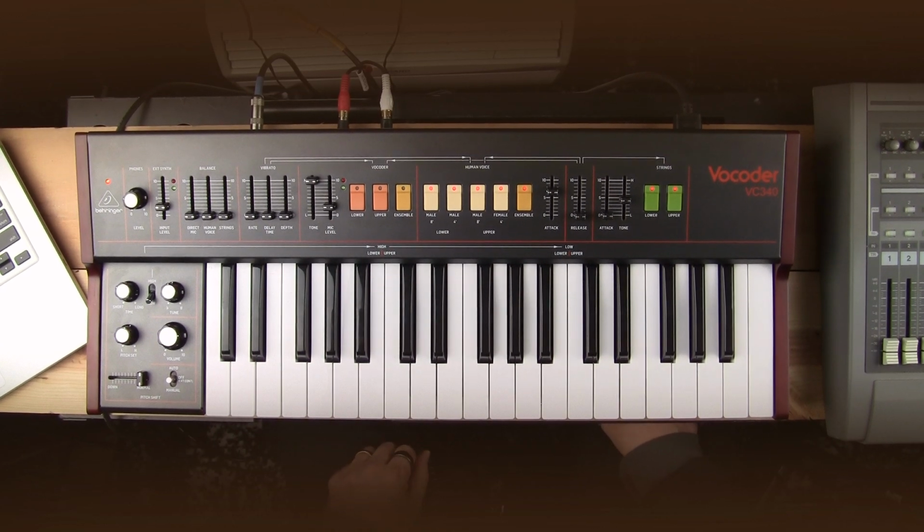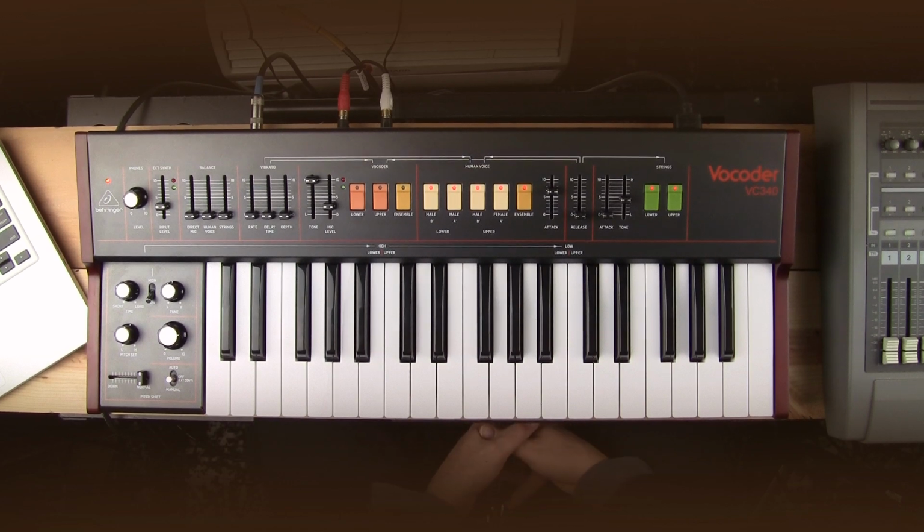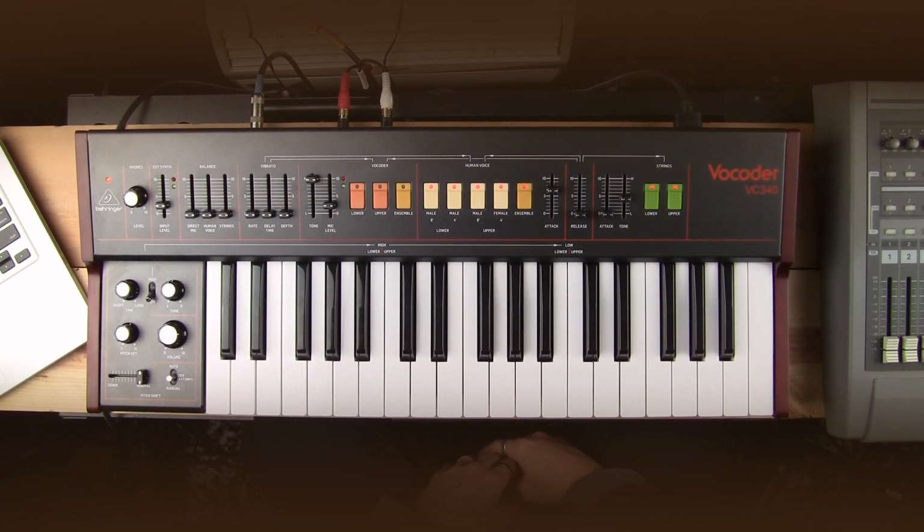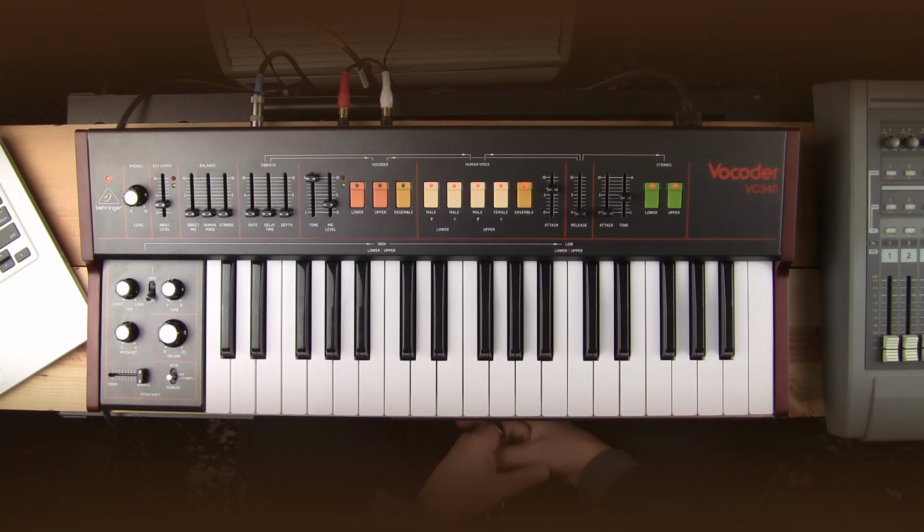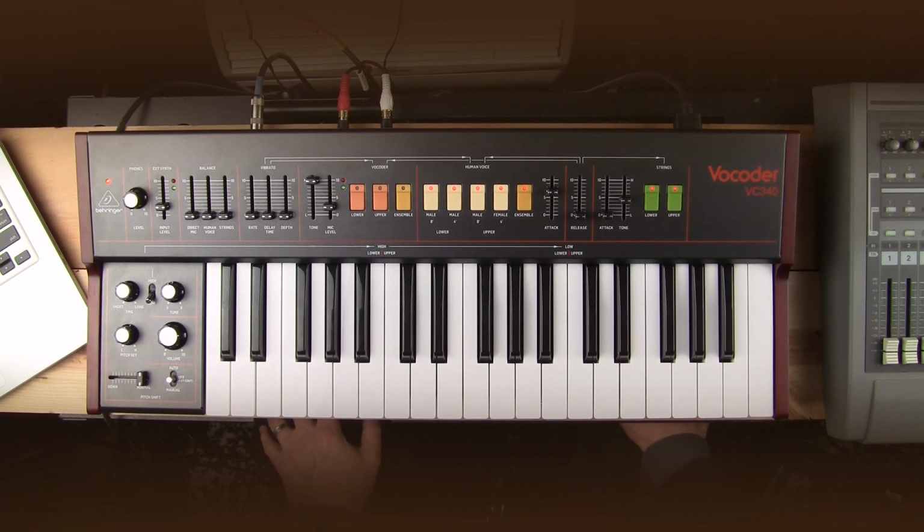Okay, so in this one, I have taken a song that I have that has an actual choir in it, and also piano and guitar and several other things. But in this first instance, I'm going to use the piano and the choir as a vocoding pair. So let's hear how that sounds.